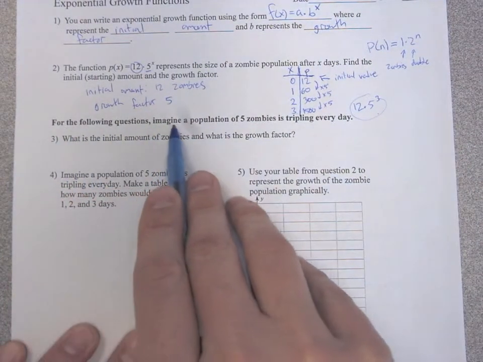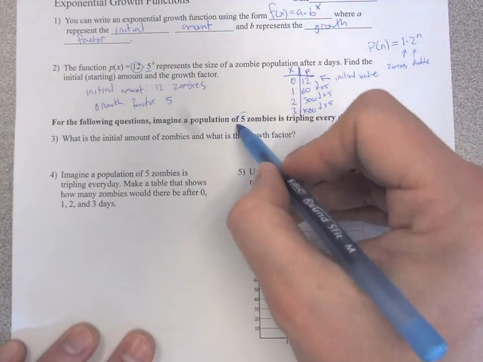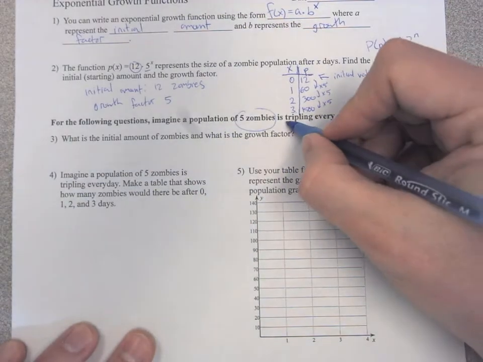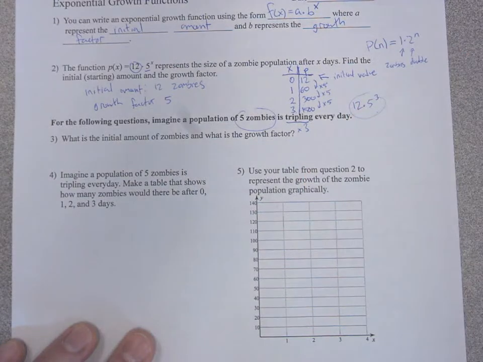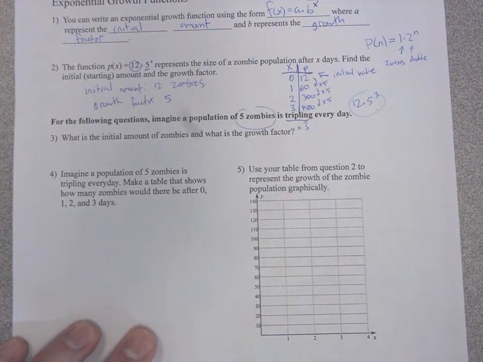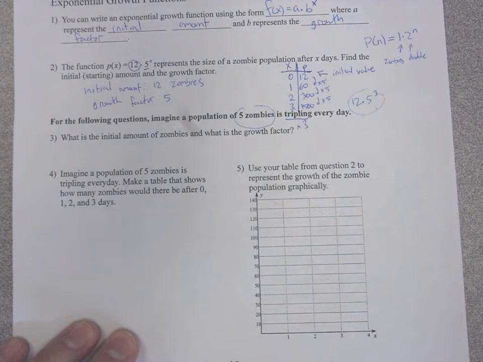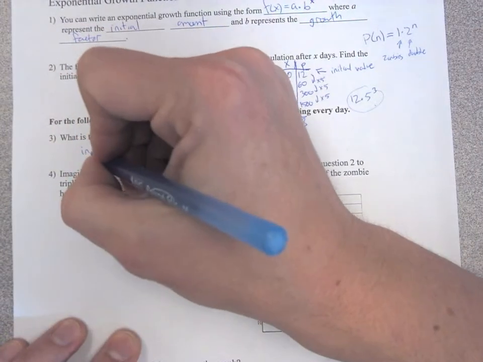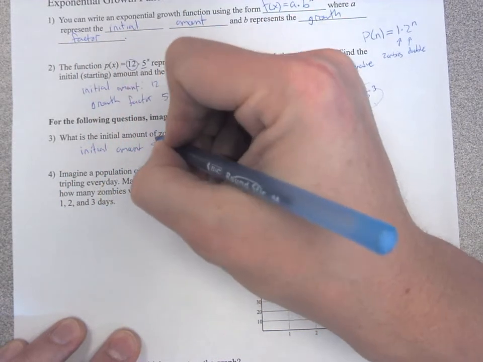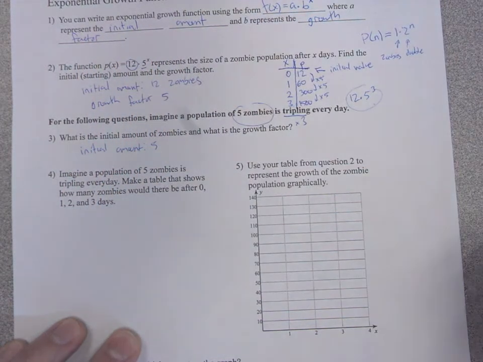For the following questions, imagine a population of 5 zombies that's tripling every day. Okay, so tripling means we're multiplying by 3. 5 zombies is how many we have right now, how much we have to start with. We're going to assume no days have gone by. So that's our initial value, or initial amount. Initial amount would be 5, and we're talking about 5 zombies.